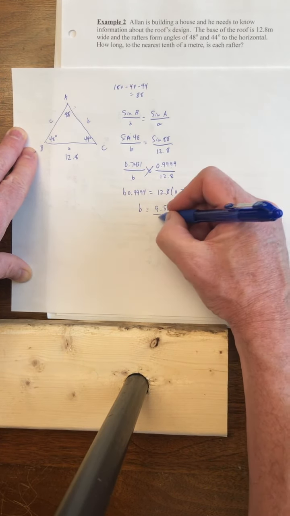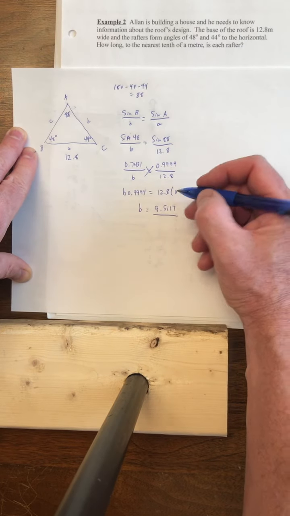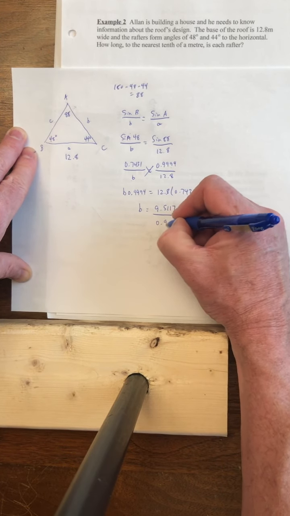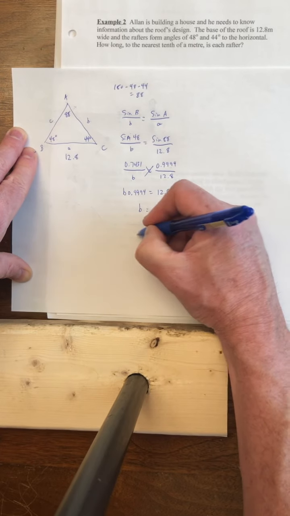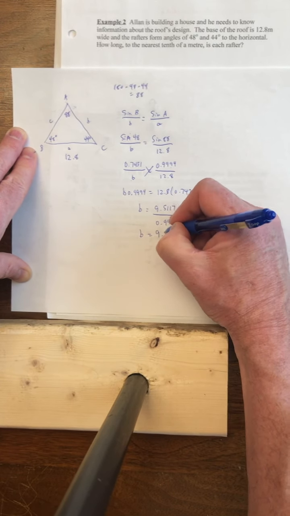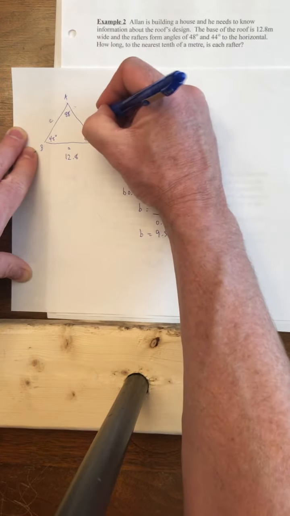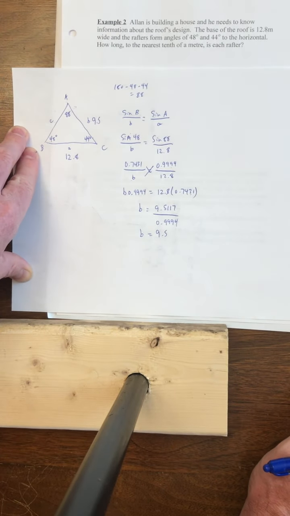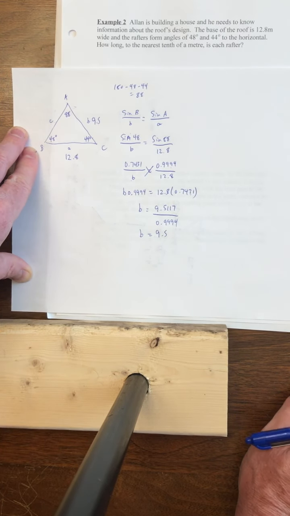And I'm going to move this over. This is B times that. So on the other side of the equal sign, it becomes divided by, and we get a value of 9.5. So we know that this rafter is 9.5 meters long.